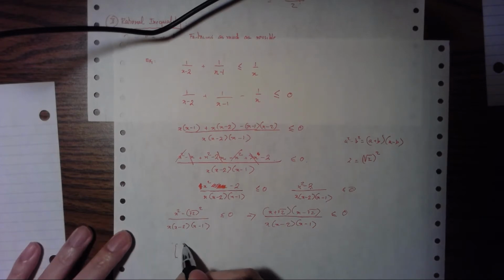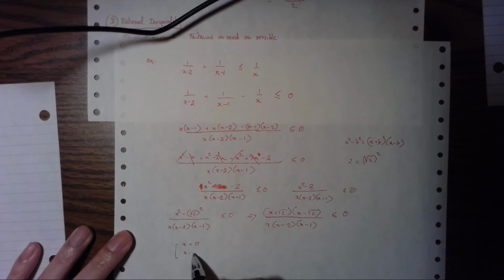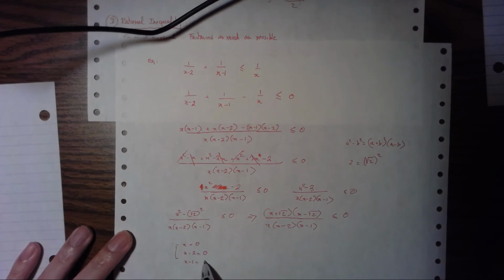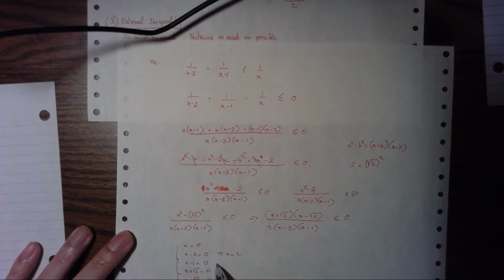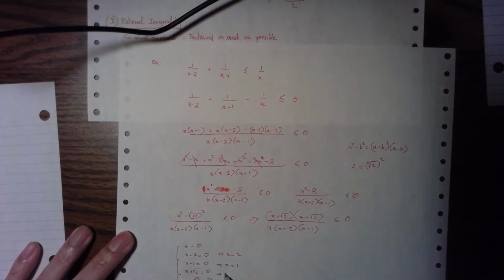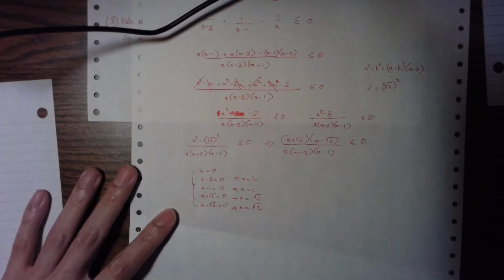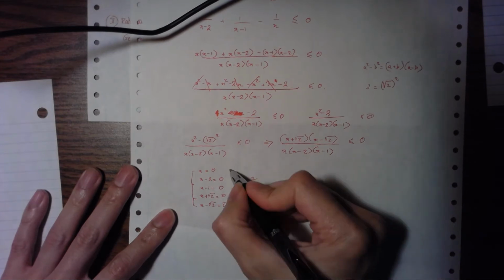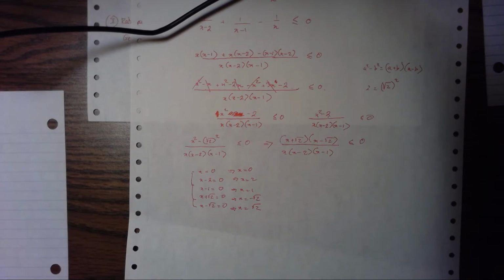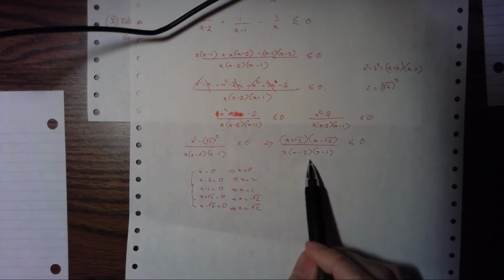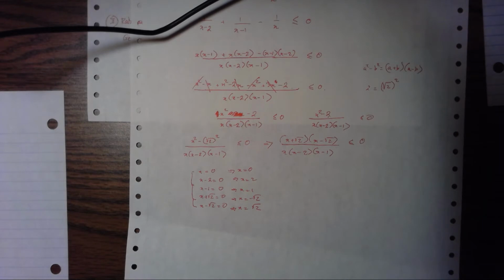So you're going to put x equal to 0, x minus 2 equal to 0, x minus 1 equals 0, x plus square root of 2 equal to 0, x minus square root of 2 equal to 0. So you're going to solve for that. So you have x equal 2, x equal 1, x equal minus square root of 2, x equals square root of 2. Okay, so these are the values we're going to put on the number line. If you ask me what values you should put on, you just set each of them equal to 0, and you solve for those values, and those values will be on the number line.